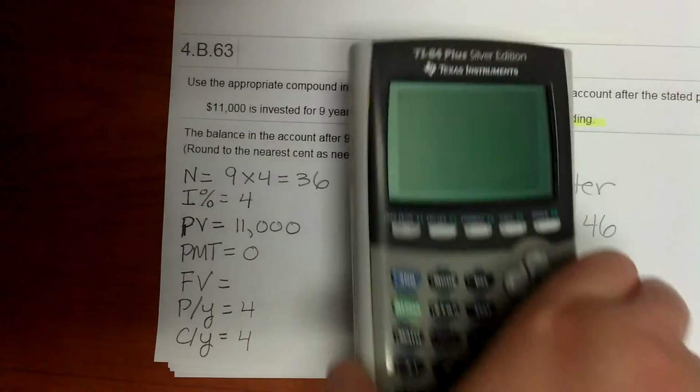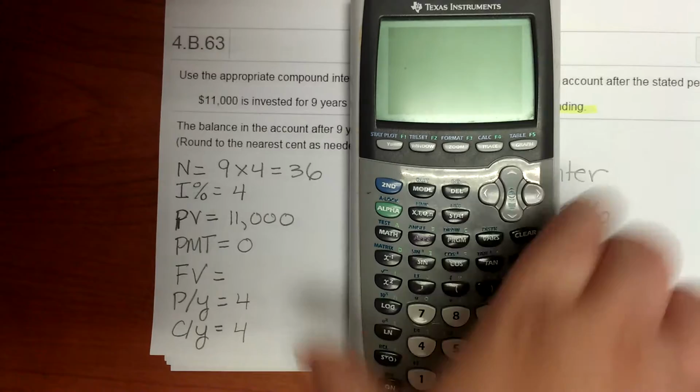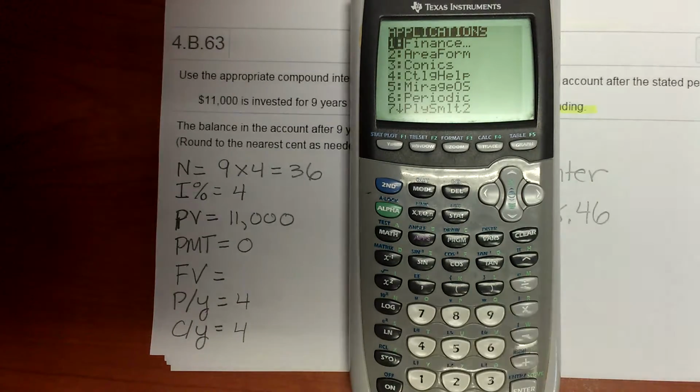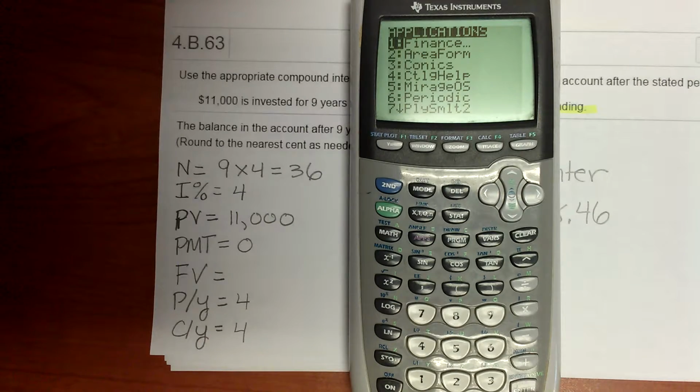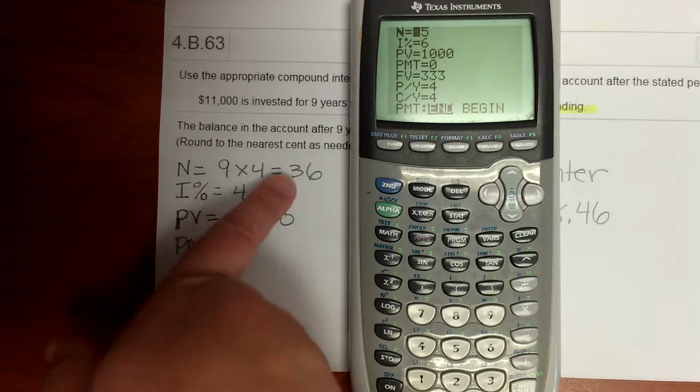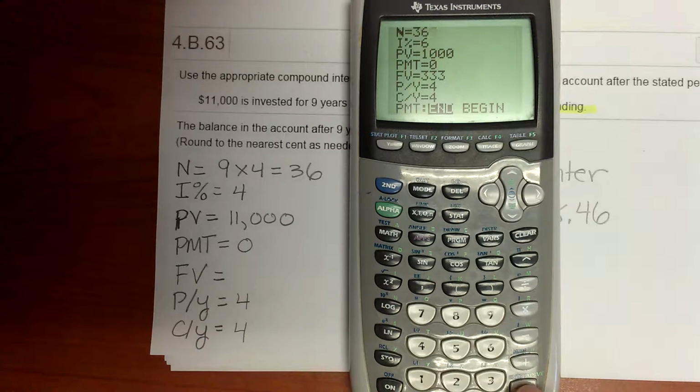Okay, so to plug all this stuff into your calculator to get the answer, you're going to hit your apps button. And the very first option says finance. You're going to use the finance. And then the very first option says TVM Solver. That's what you're going to use. You're going to plug in all these values here. N is 36. That's 36 periods.